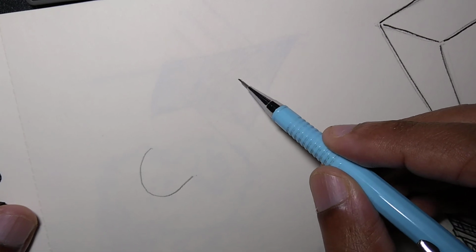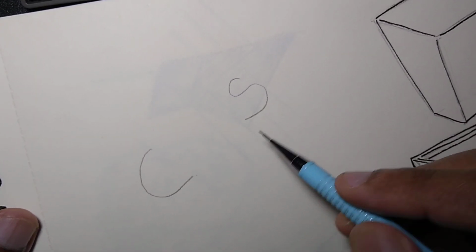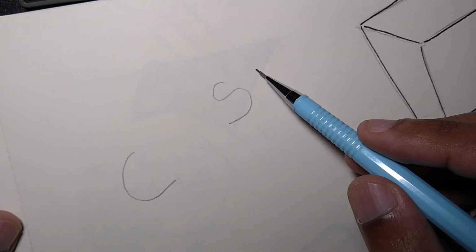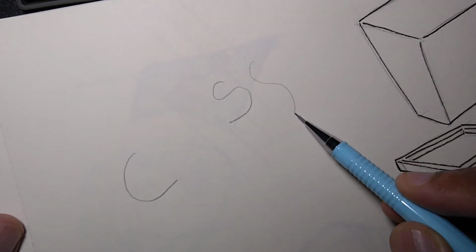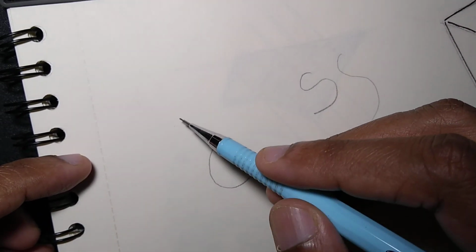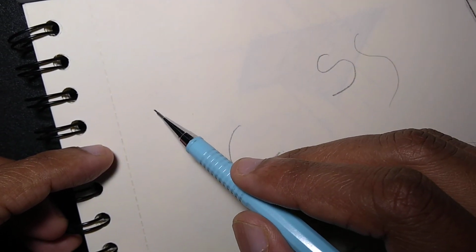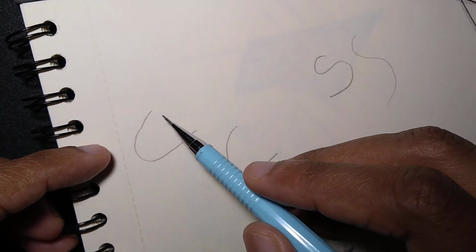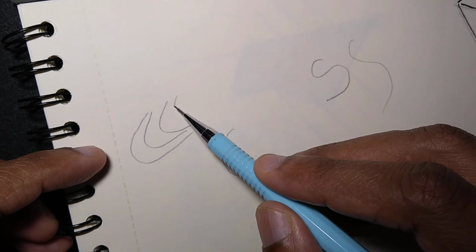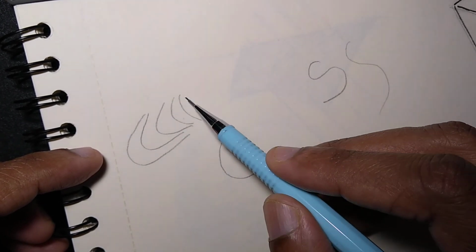And the S curves can take different forms, just like the C curve. What I usually do is this kind of diagram.